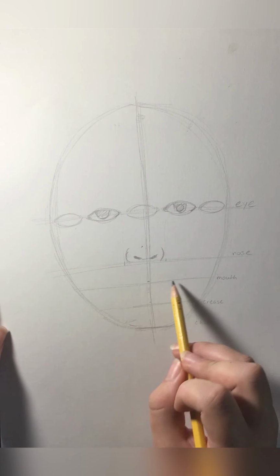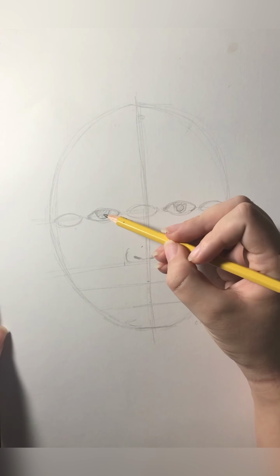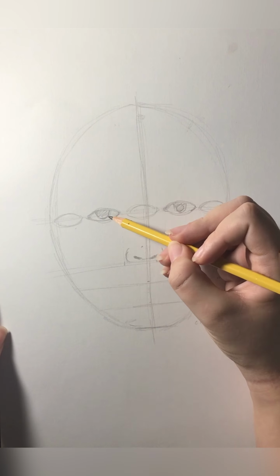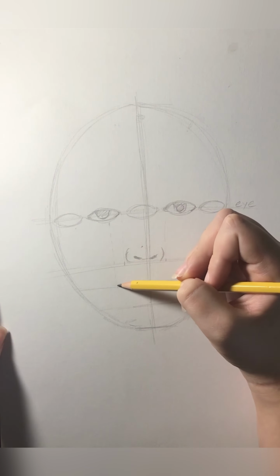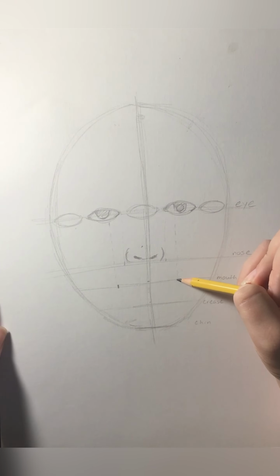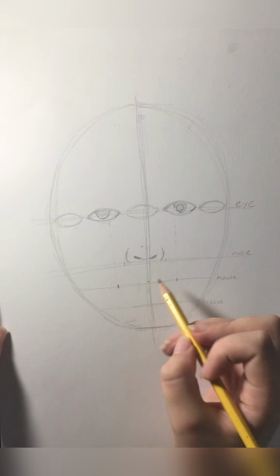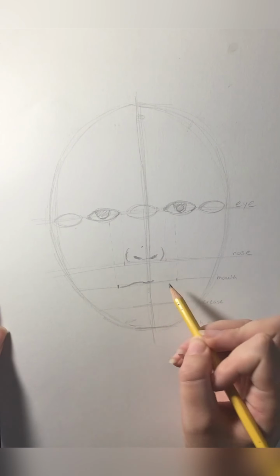Next, we're going to find the width of the mouth. The width of the mouth is going to be more toward this iris. We're going to measure the inside of that. We're going to go down. That measurement, we're going to go down, or mark that on the mouth line. These are going to be the measurements of our mouth here.